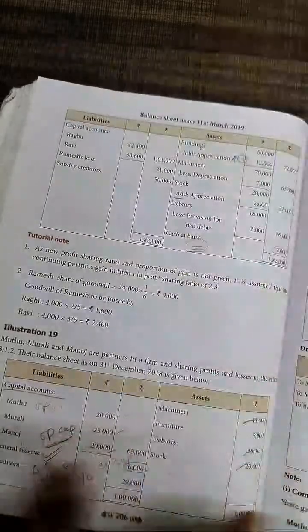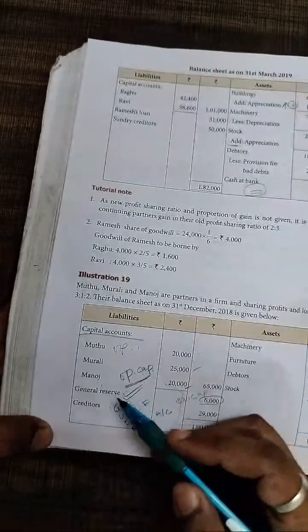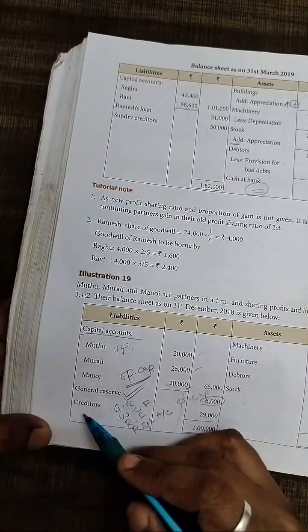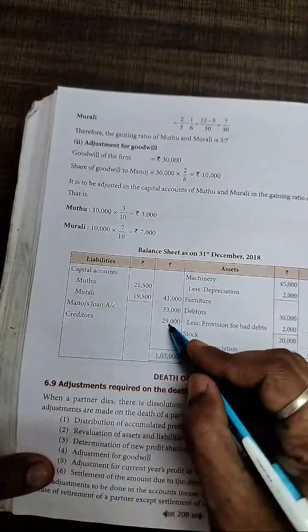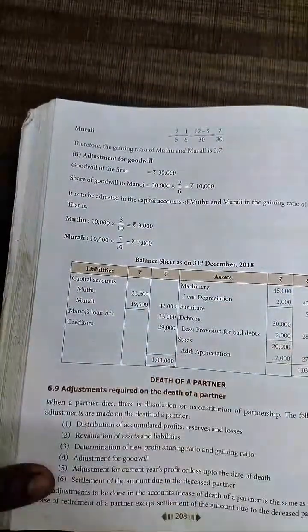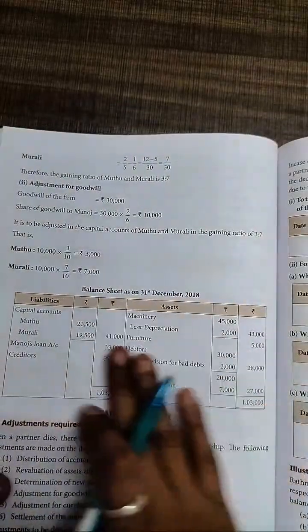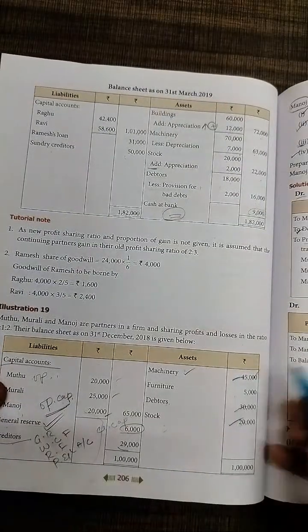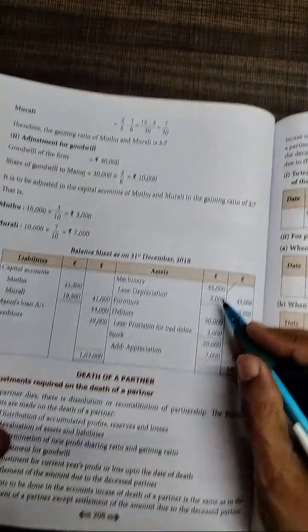Then come to the old balance sheet, that means the previous balance sheet given in the question. Go to the new balance sheet after the retiring partner. The creditors value 29,000 rupees is entered here, so the liabilities side is completed. Let's come to the asset side and compare with the question. Let's take the machinery value, 45,000 rupees. So the machinery value 45,000 rupees is to be entered in the inner amount column.